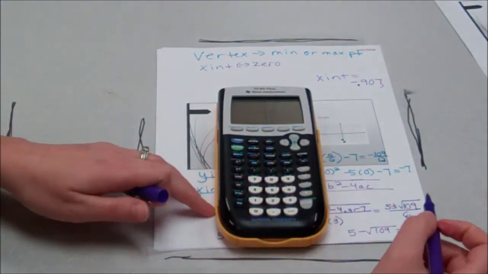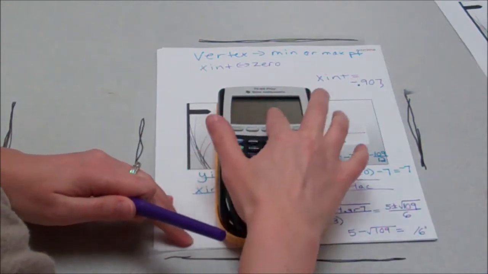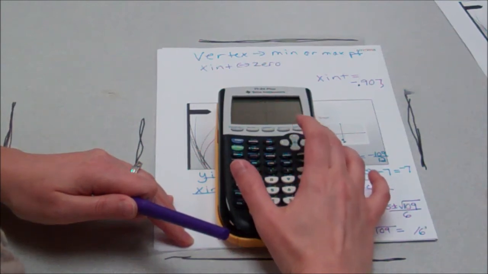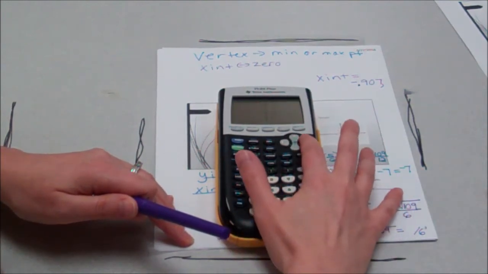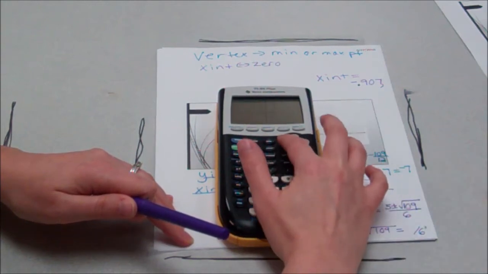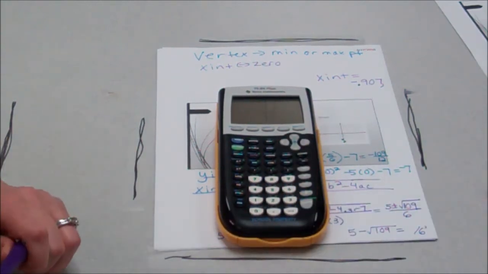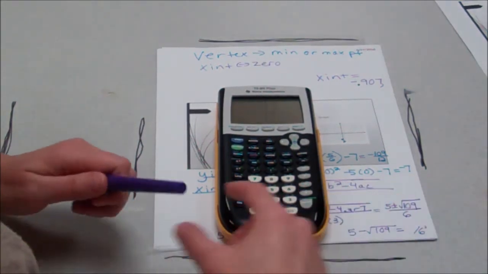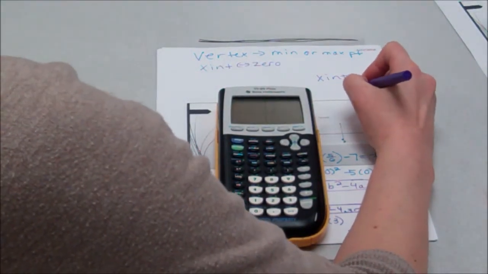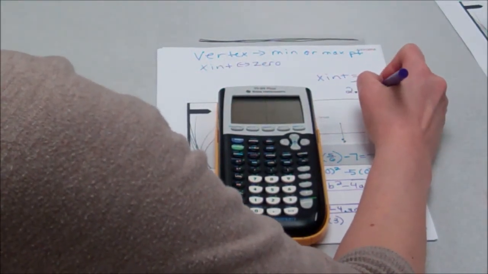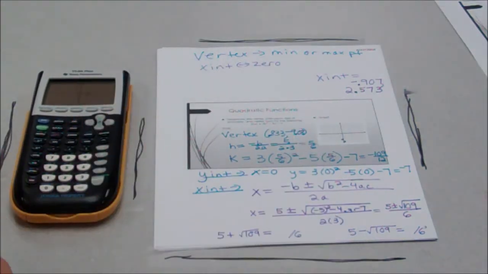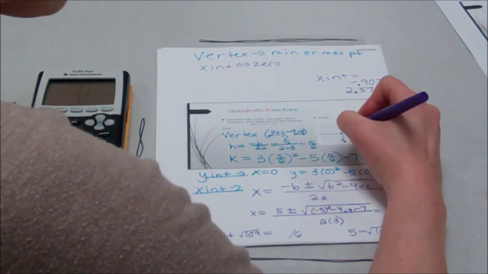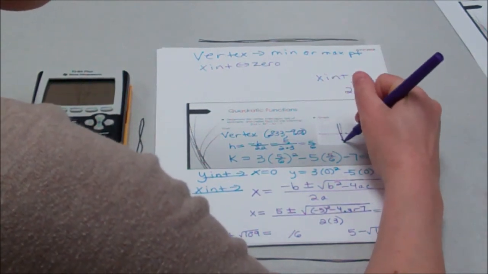For the other x-intercept, I'm going to do second trace 0 again, move the blinking x over. I got to get it on the left side, hit enter, right side, hit enter, and for my guess, hit enter. Remember that if I'm going too fast, you can hit stop, guys. So my second x-intercept is 2.573. All right, so after all of that hard work, we have our two x-intercepts. I can plot those, and I can sketch my graph.